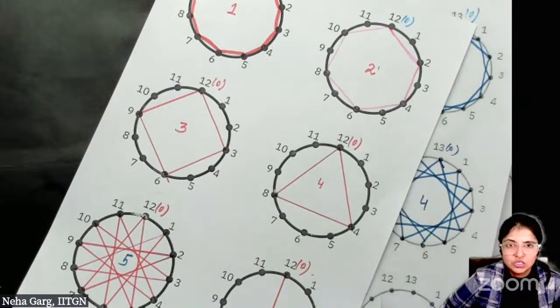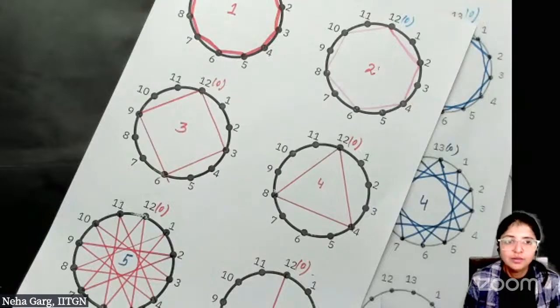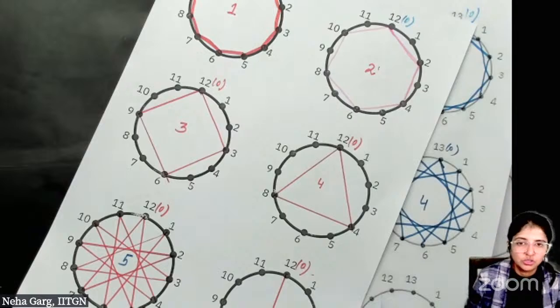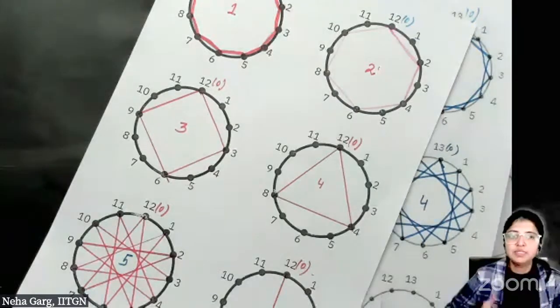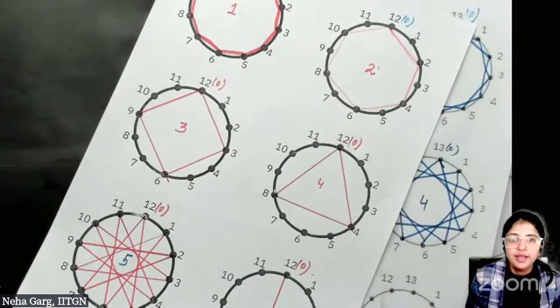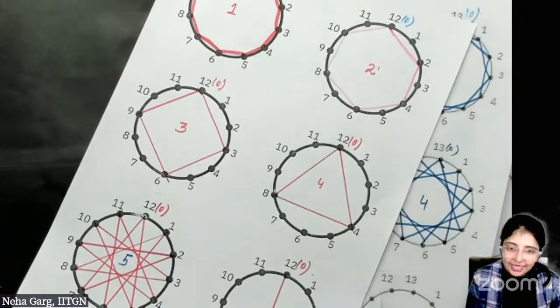You can answer in the poll. There are three options: addition numbers that divide the circle number, addition numbers that do not divide the circle number, and any other number that divides both the addition number and the circle number.